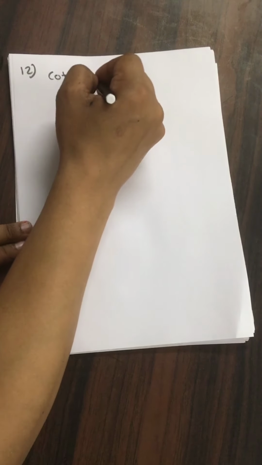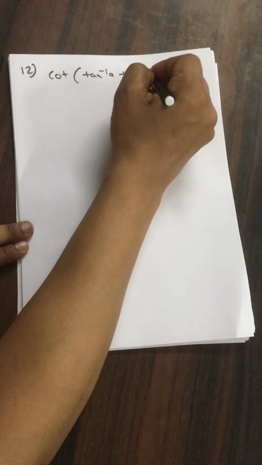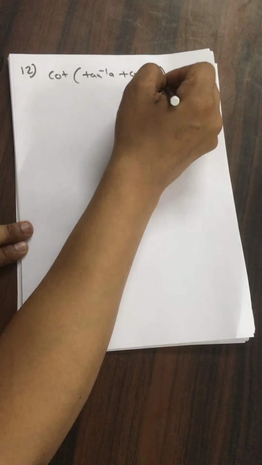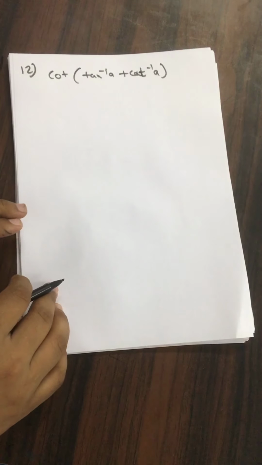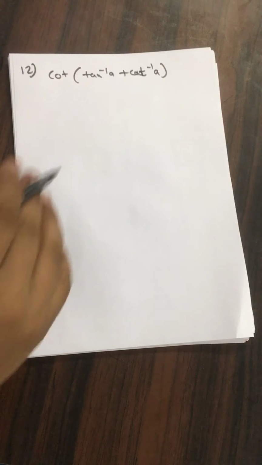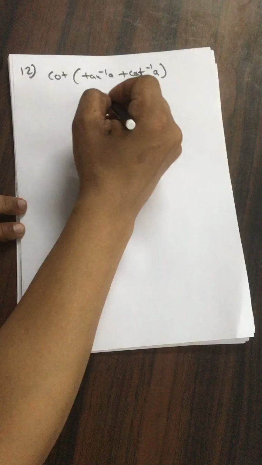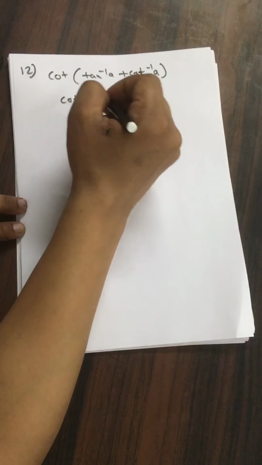Cot of tan inverse A plus cot inverse A. Now, tan inverse A plus cot inverse A, you know, this we discussed in the beginning of the class that this is equal to pi by 2. So cot pi by 2, how much is it?